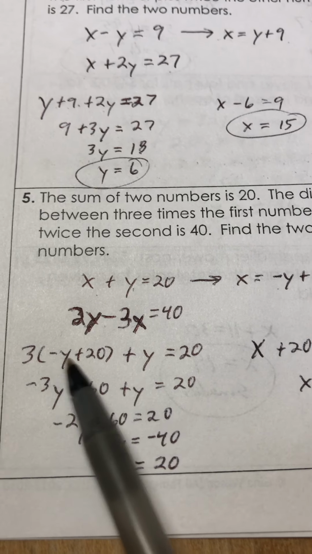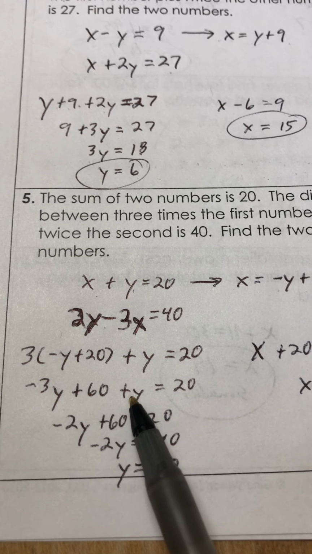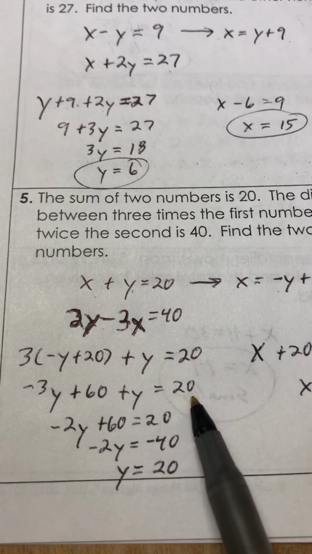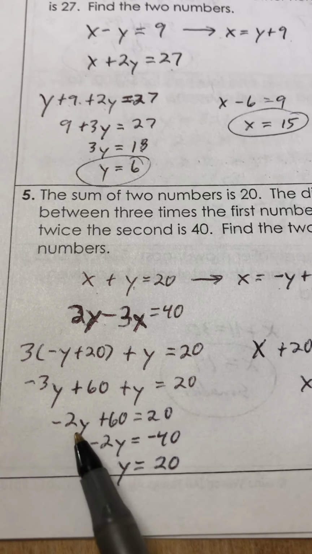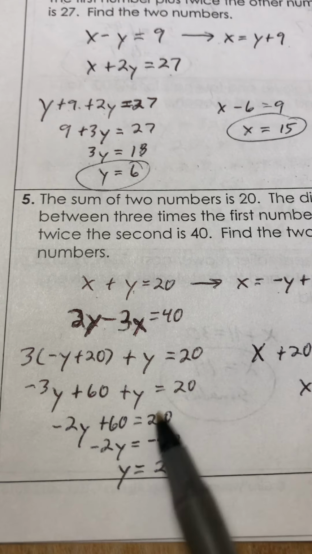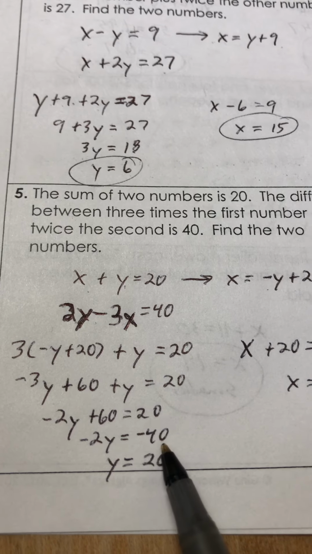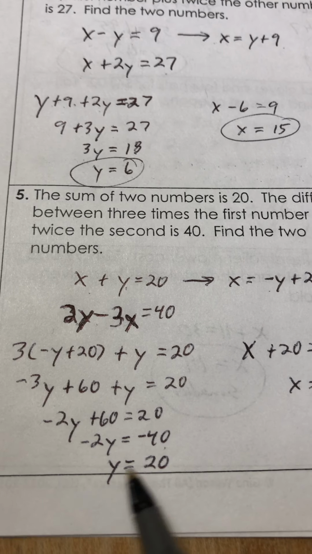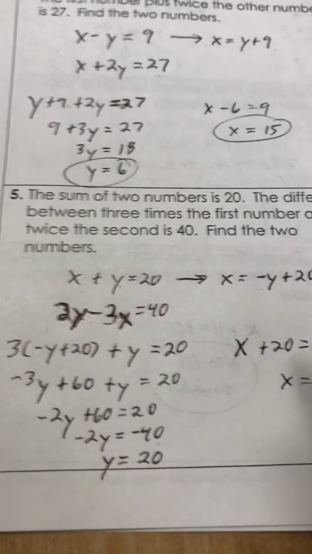I end up using the distributive property, and I end up getting negative 3y plus 60 plus y equals 20. Negative 3y and a plus y is going to take me to negative 2y. I just bring everything else down. I subtract 60 from both sides, and I end up getting negative 40 divided by negative 2 gives me 20, so y equals 20.